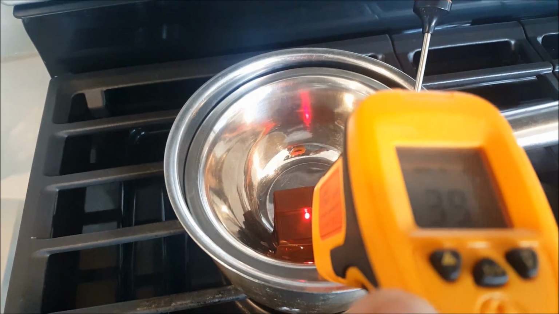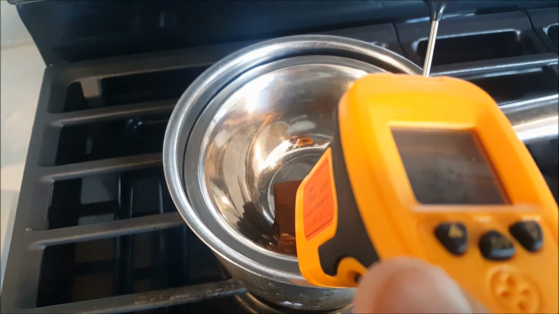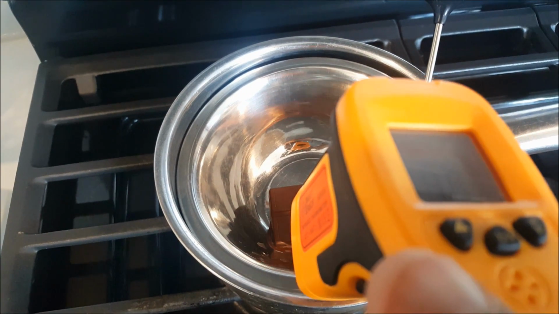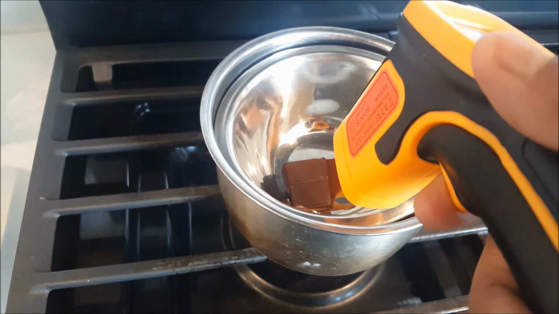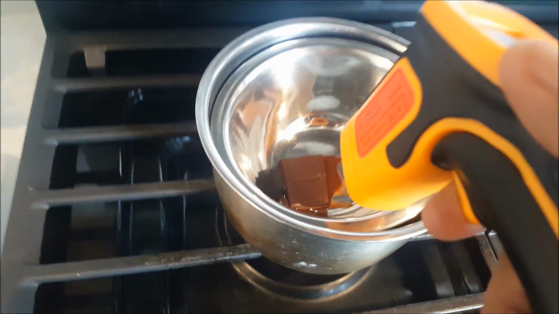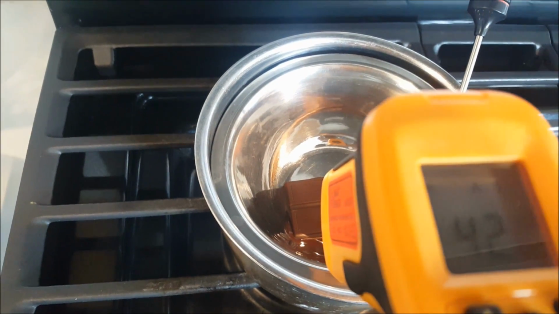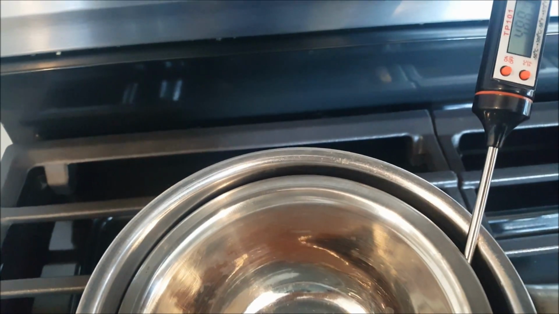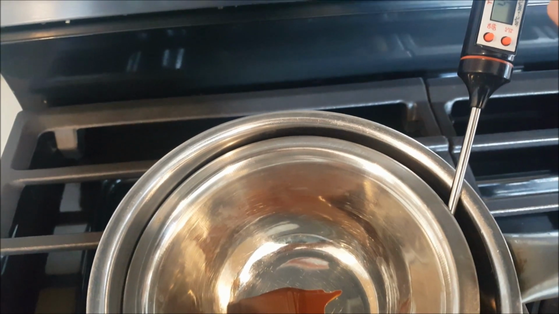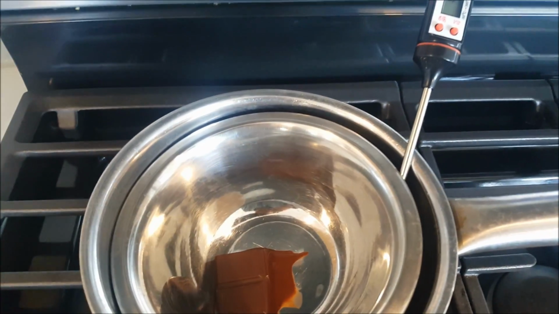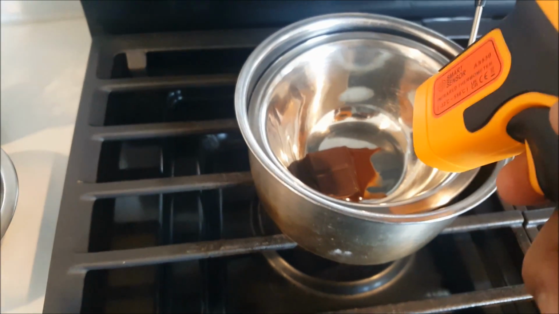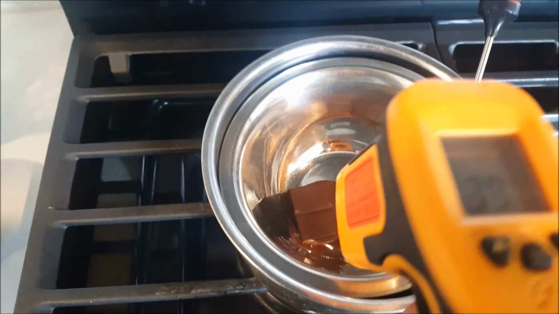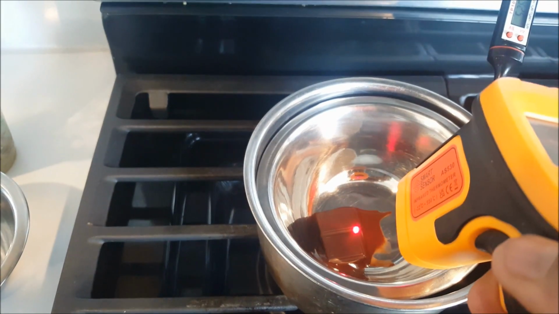So I think it starts melting from 34 degrees Celsius, and right now 44. So here you can see 48, 50 degrees Celsius water, and my dark chocolate is already melting.